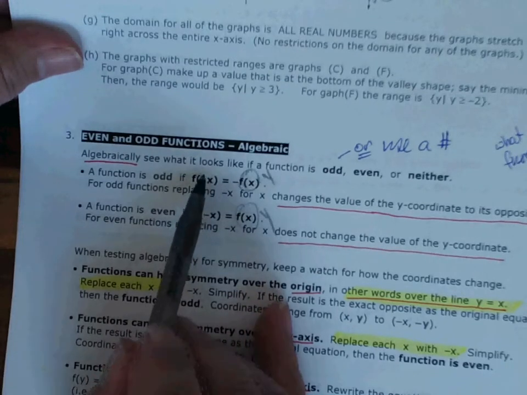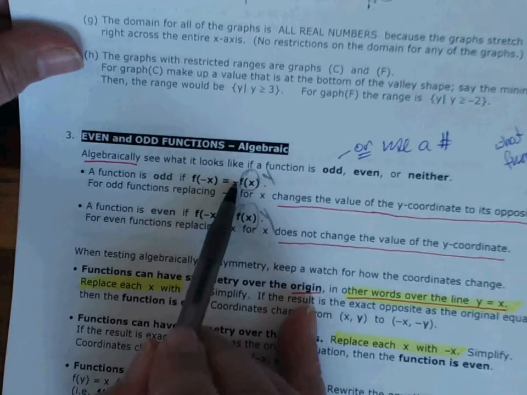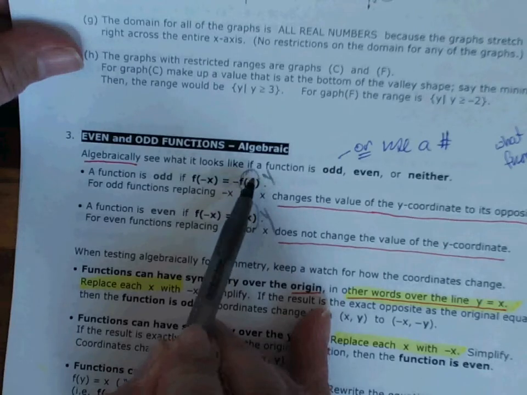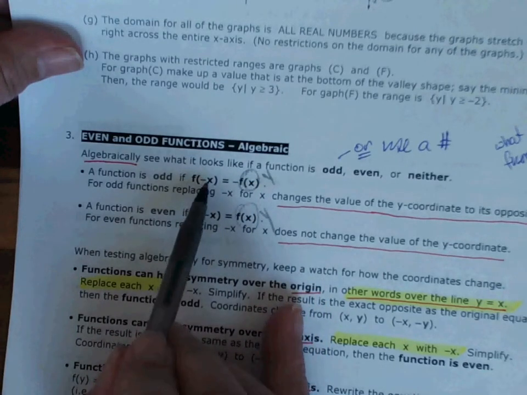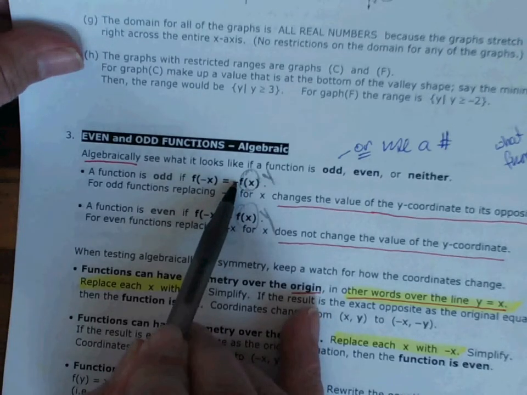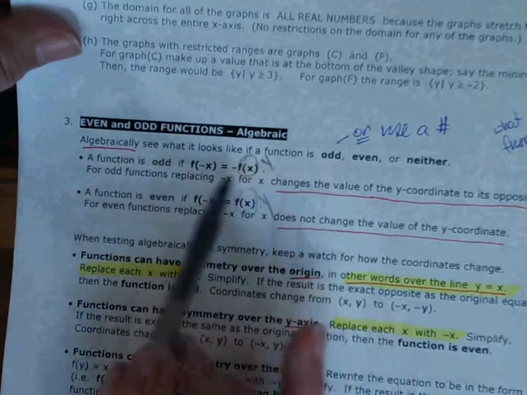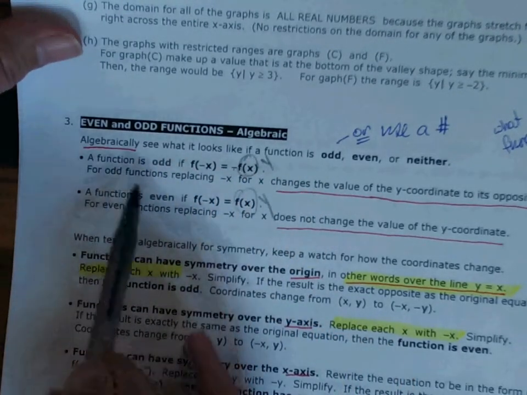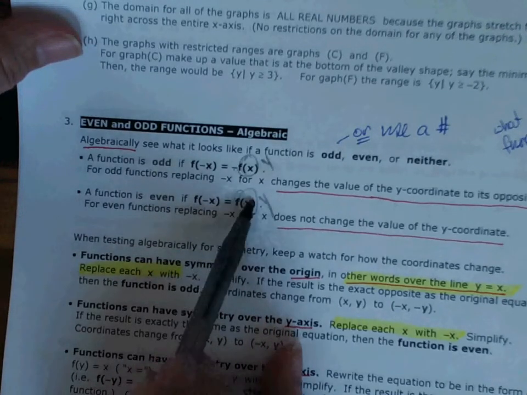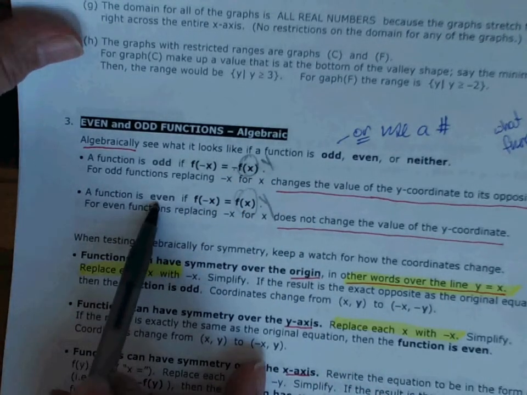If you input a negative x, what you should get out of it is the opposite of your original function, then it would be an odd function. If you input a negative x and you get exactly the same function as you started with, then you have an even function, okay?